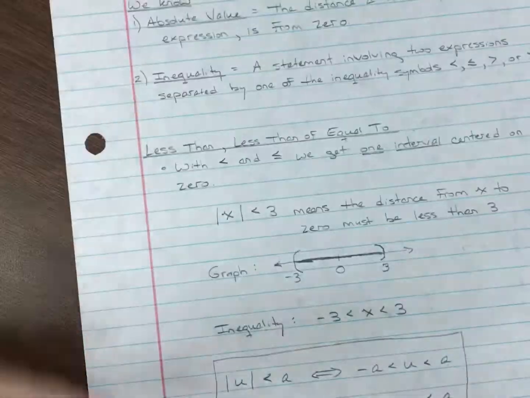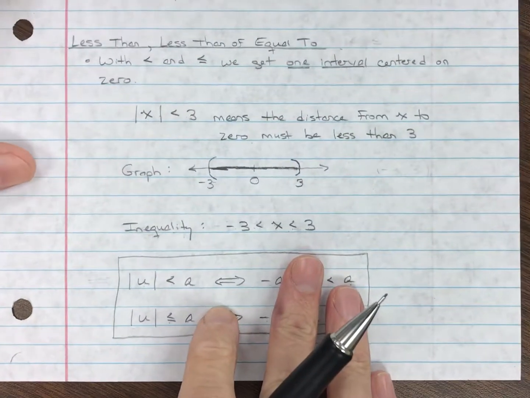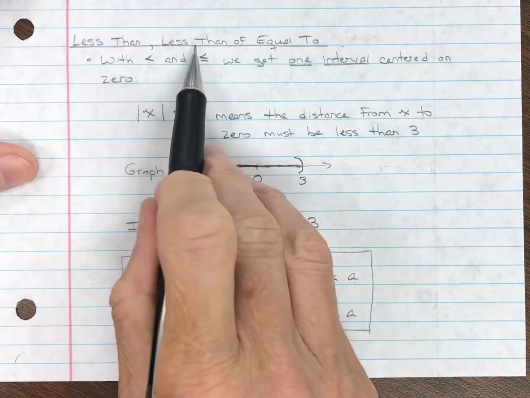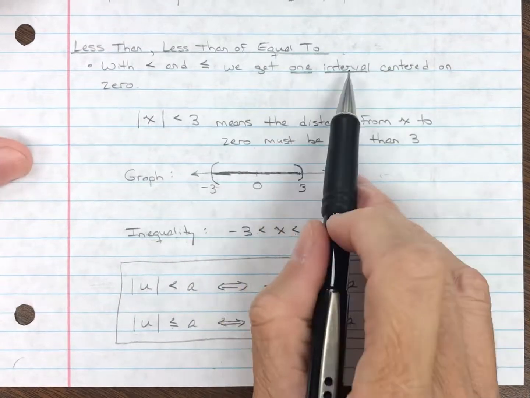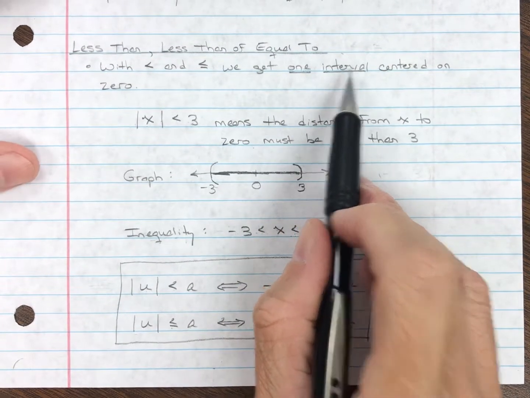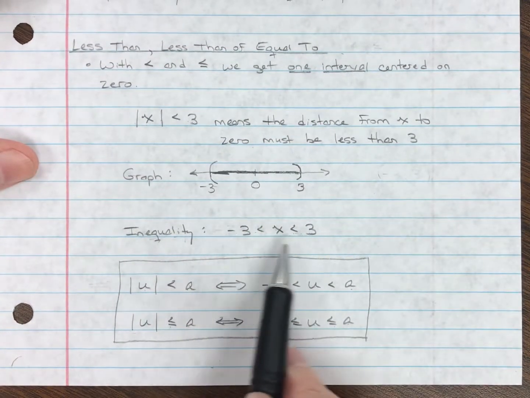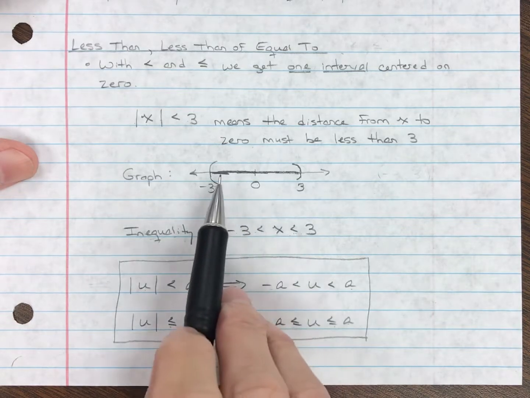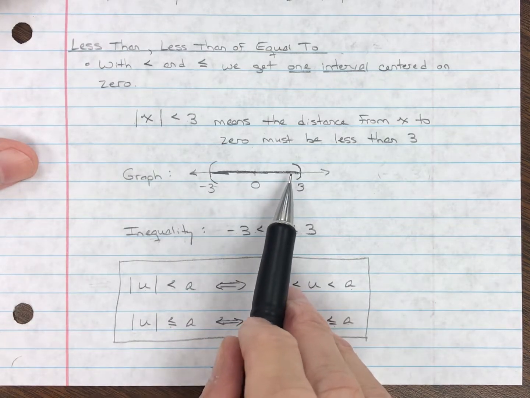Okay, so let's recap briefly. With less than inequalities, we get 1 interval. We're going to get 1 inequality, and we're going to shade in 1 region.